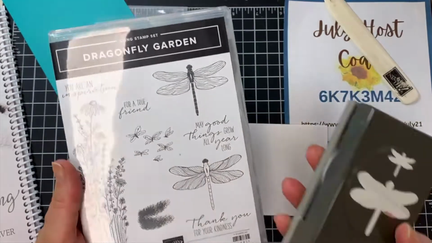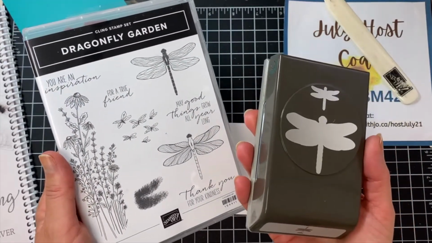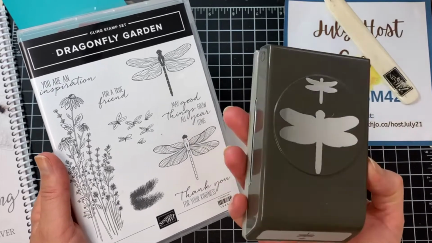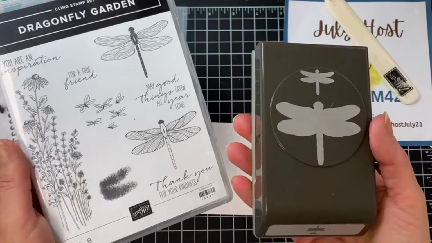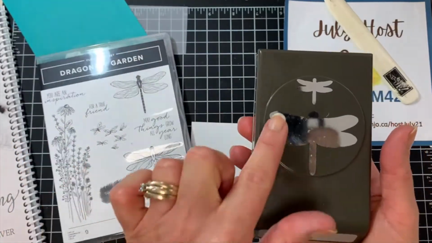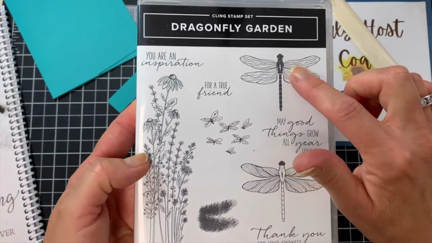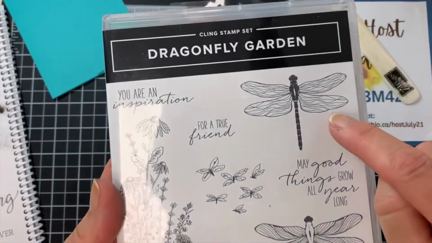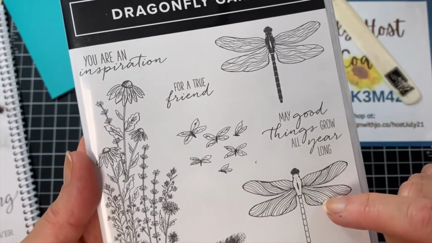And the set and the punch that I'm going to work with is the Dragonfly Garden and the Dragonflies Punch. Actually, it's not a Builder Punch. And so there are 2 Dragonflies on here. This one fits 2 of the stamps in the set, and the wings are just a little bit different on either one of these, and we're going to use both of them today.